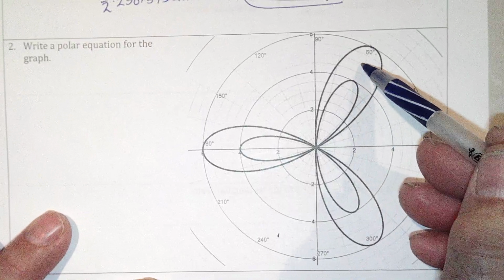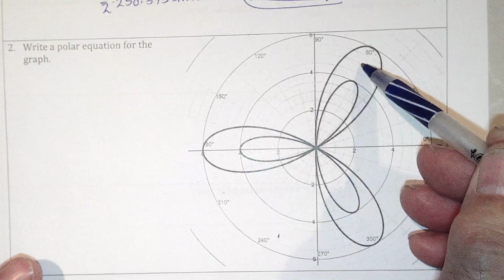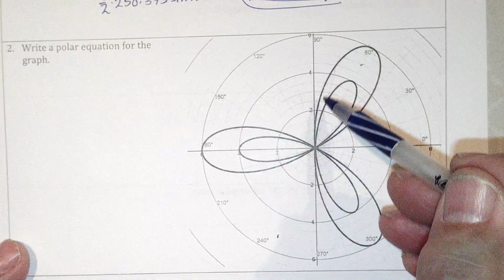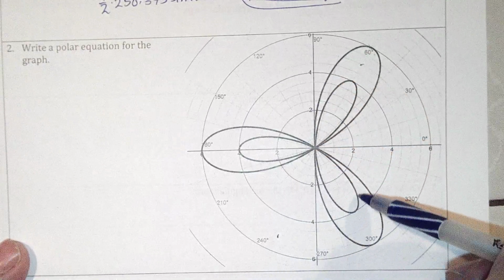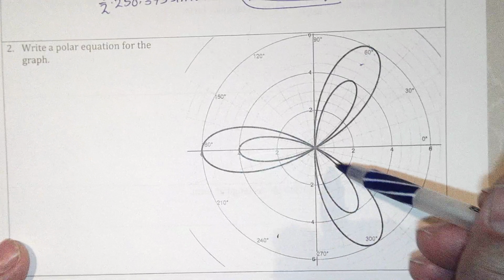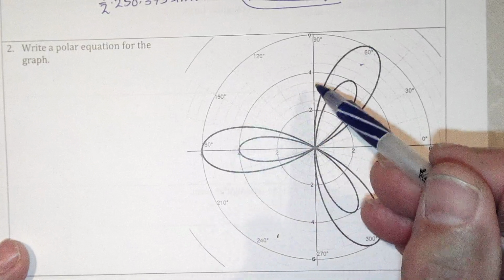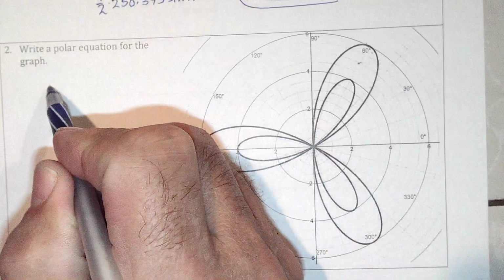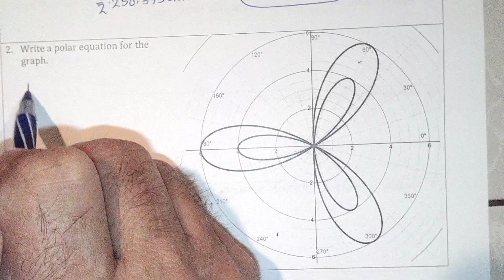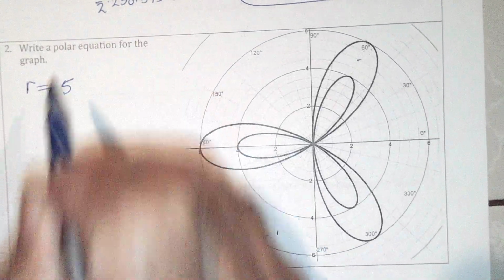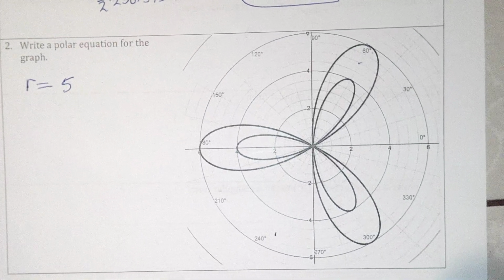So there must be something to do with 5, and it must be going out and then coming in and doing maybe a small loop or the big loop, I don't know, but when it comes in, for this quadrant, it doesn't go as far out. So I'm going to write r equals 5, and a trig function.